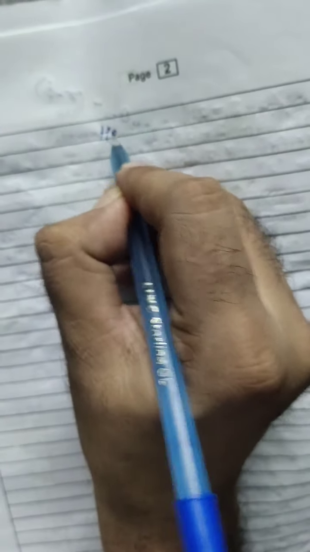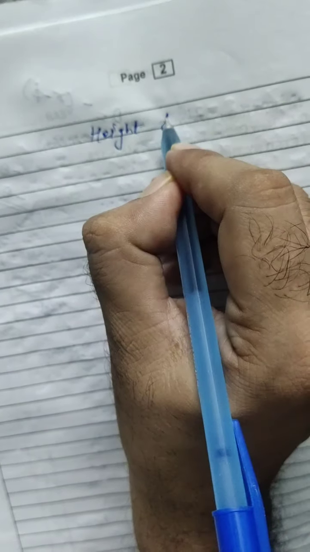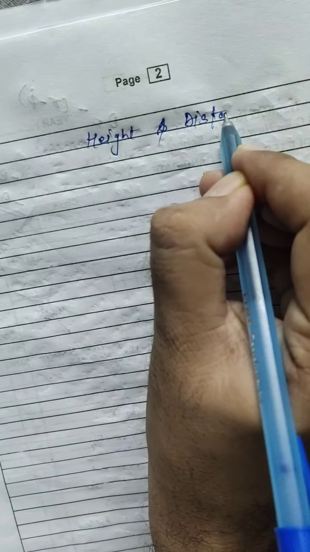Okay, so students, I'm going to work on height and distance. At first, I will give you the concept of height and distance. It's a trigonometric part.